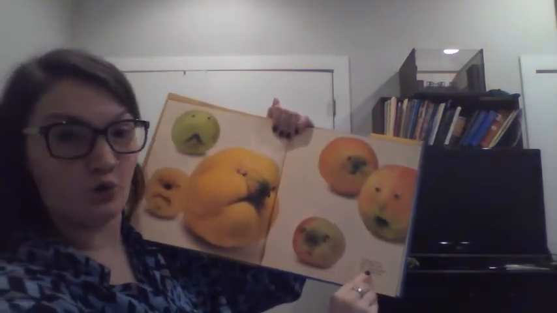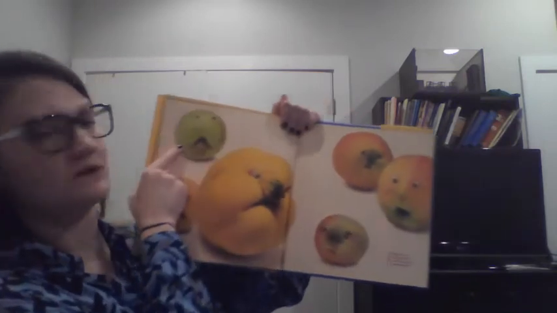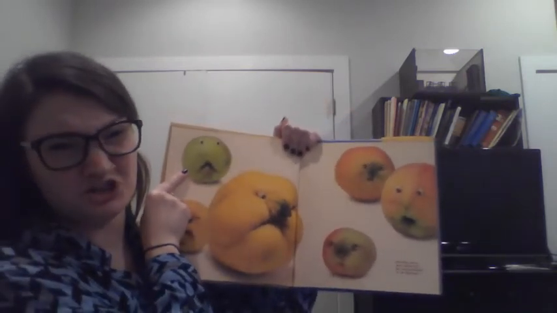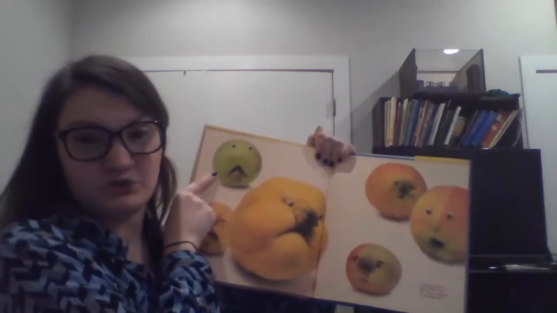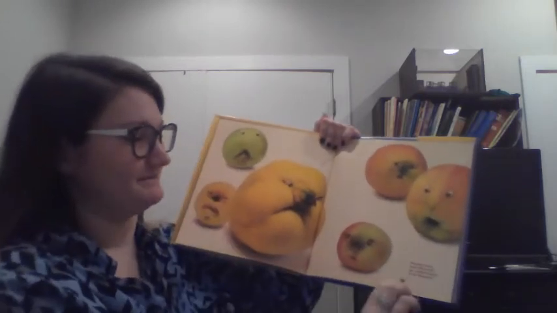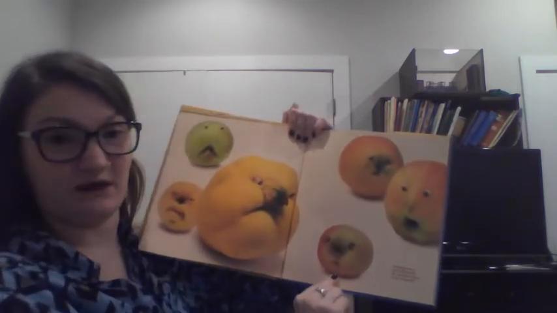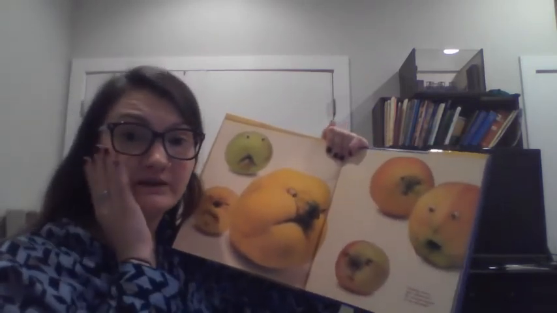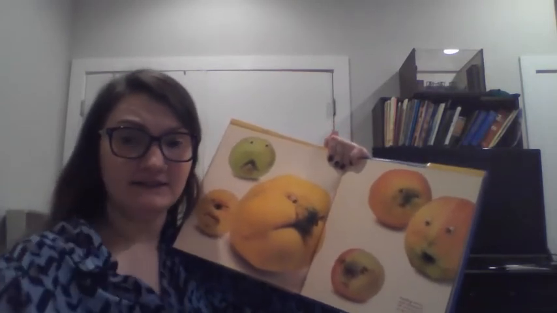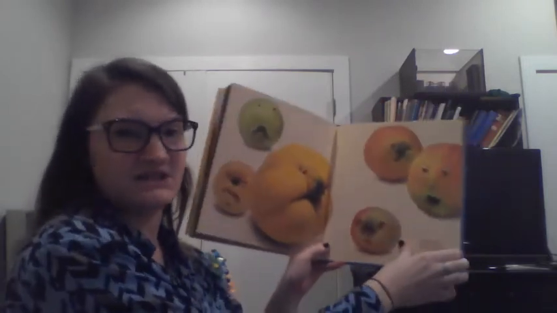Feeling sorry or ashamed. Who's feeling sorry? Looks like this apple is feeling sorry or ashamed. Show me what you look like when you feel sorry or ashamed. Or embarrassed to be blamed. This apple looks very embarrassed. When you're embarrassed, sometimes your face gets hot and you don't know what to say. You're embarrassed that you were just whining and screaming. It's okay to be embarrassed sometimes.